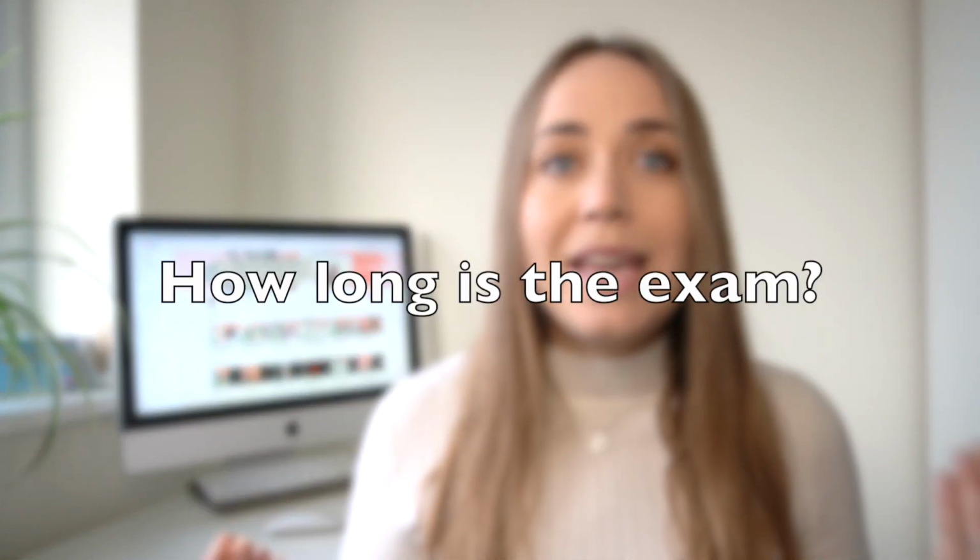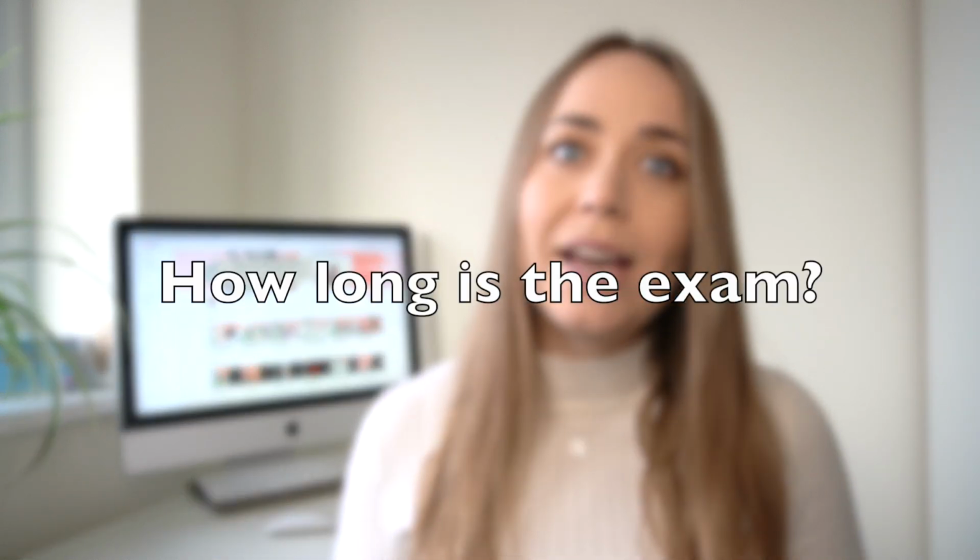The exam is a 10-hour exam, and that's usually run over 2 school days. So you will have 10 hours in total to complete your final piece that you have already planned in your sketchbook. You will also have to write an evaluation within that exam time.